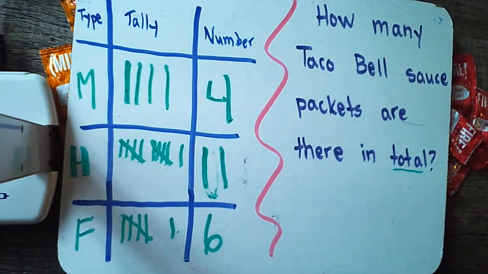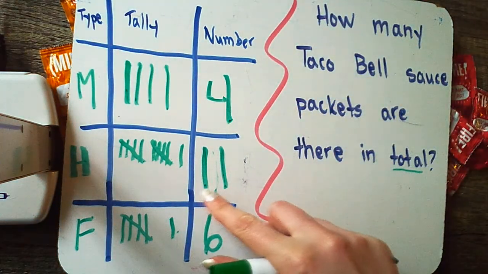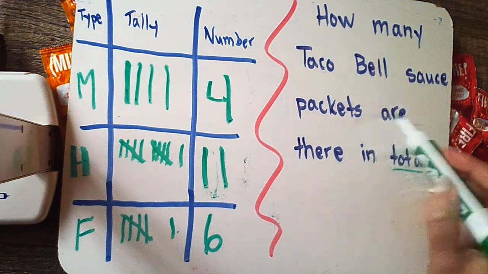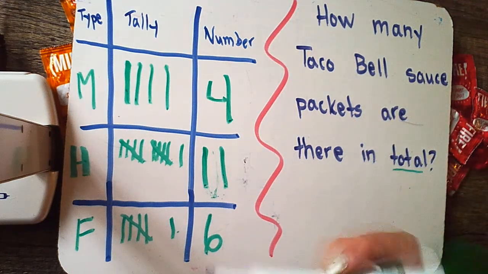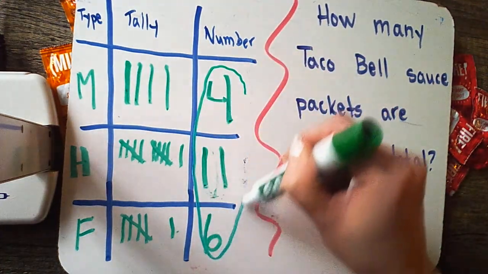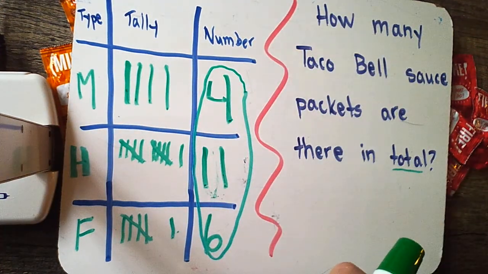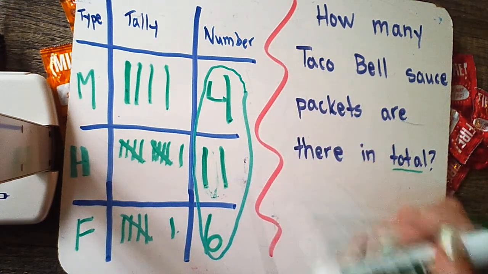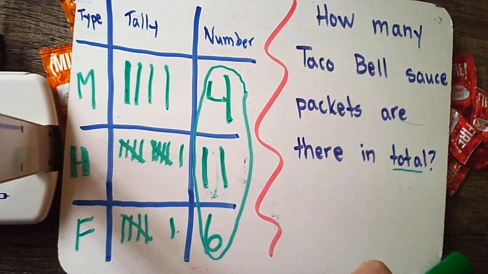Instead, I already have a lot of data in my chart that I can use to help me answer this question. If I want to know how many Taco Bell sauce packets are there in total, all I have to do is go back to my chart and figure out what I get, or what my total or sum is, when I add 4 mild plus 11 hot plus 6 fire.